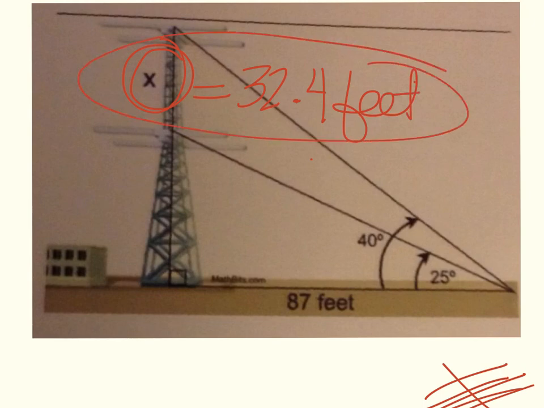That's a tricky one, but as long as you divide it up into two triangles, you can see how to work the math. And that's it. Good luck.